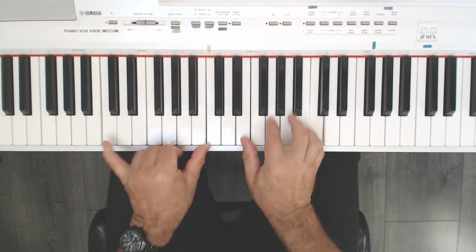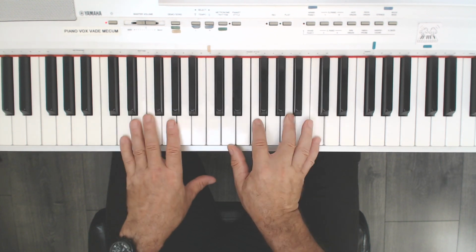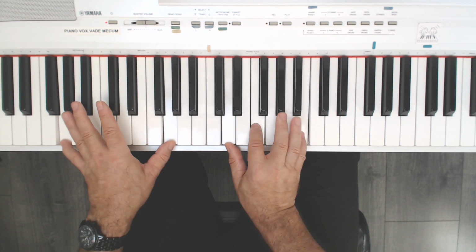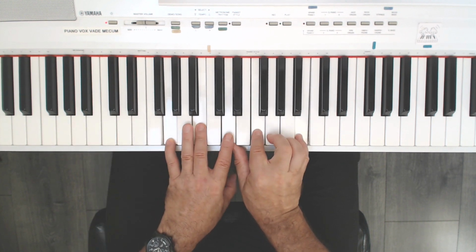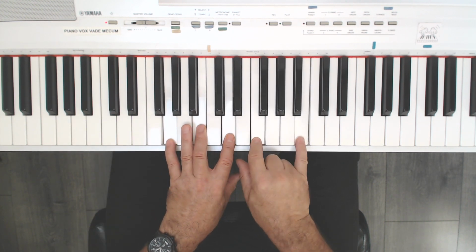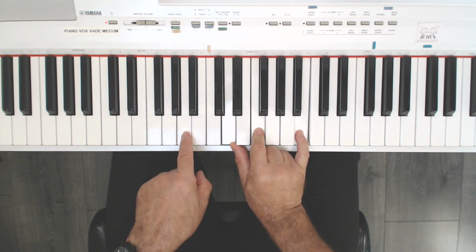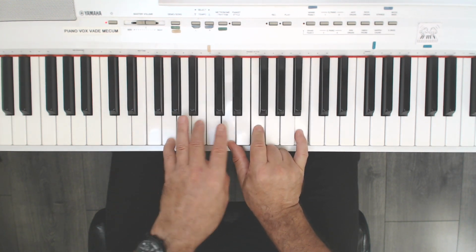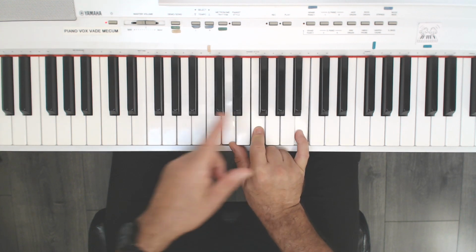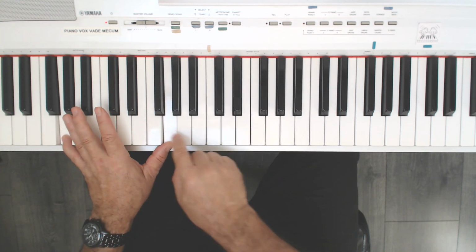So C, E flat diminished 7, D minor 7, G7, C: root, third, 5th, 7th. On the top, it's only the 5th which is coming in the top. We have the 3rd, sorry, we have the 5th, the 7th, and we play the root on the top.